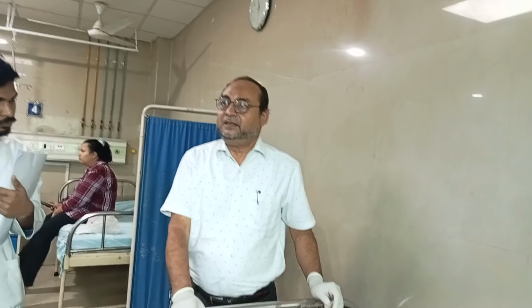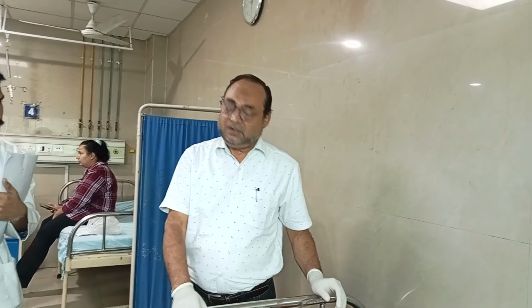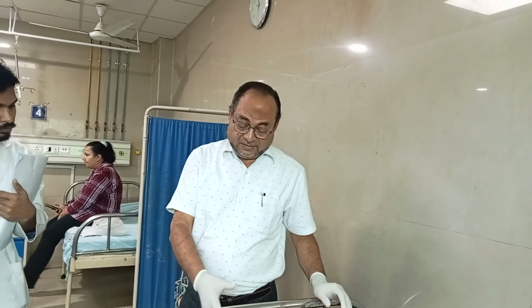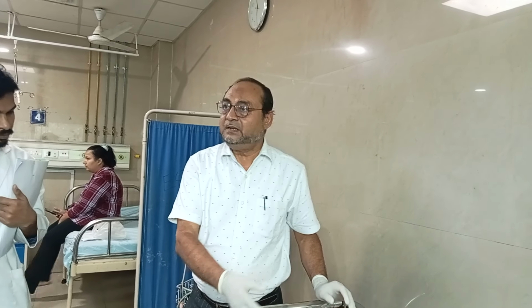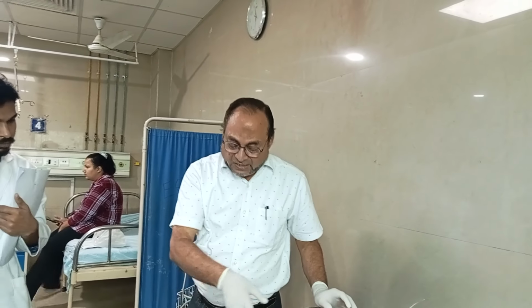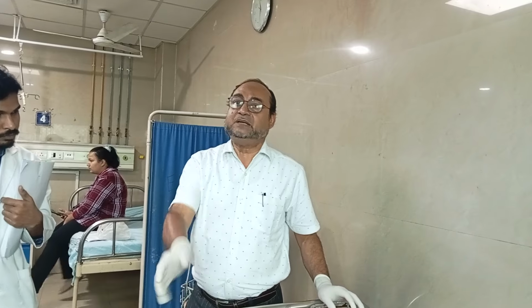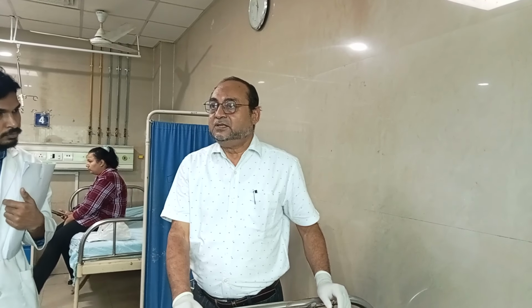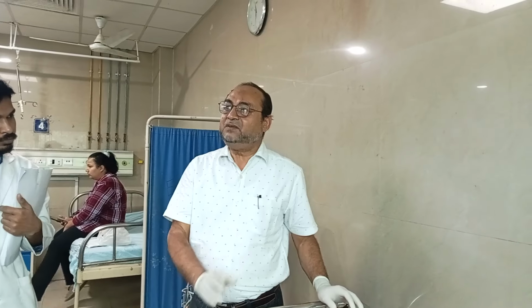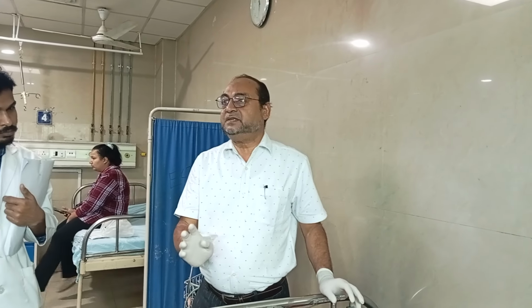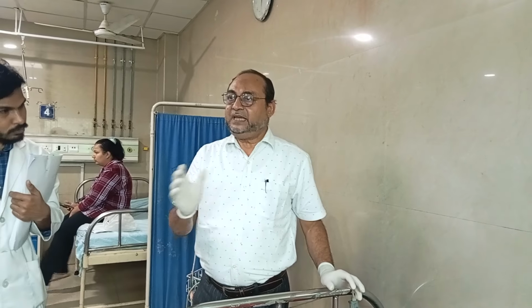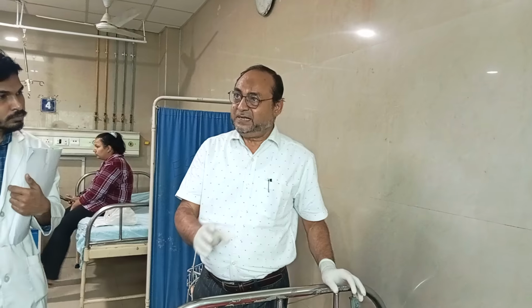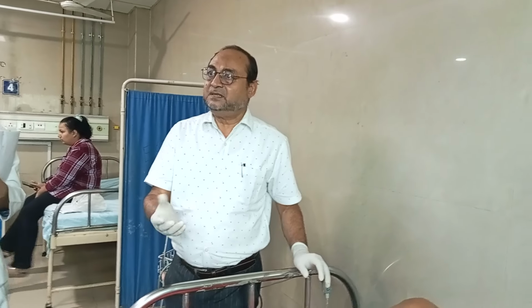If the infection is not controlled, then the risk is that it will go deeper and involve the whole of the dorsum and the plantar aspect also, and sometimes even the bones may be involved. So once you have a diabetic foot, it is an emergency, and you have to take the help of diabetes experts and also physiotherapists, on how to best manage this case.